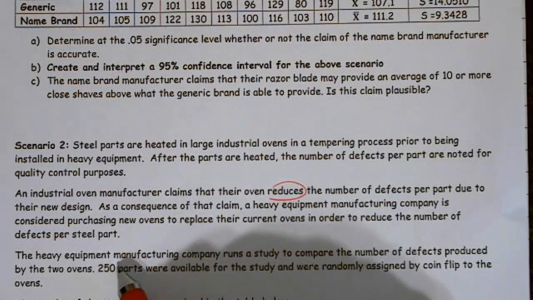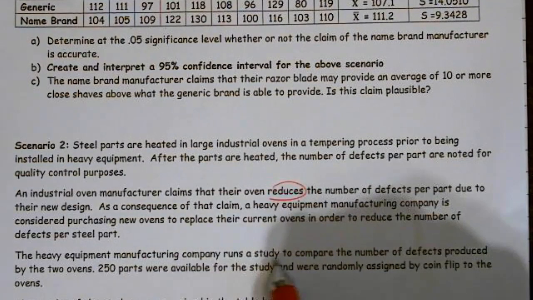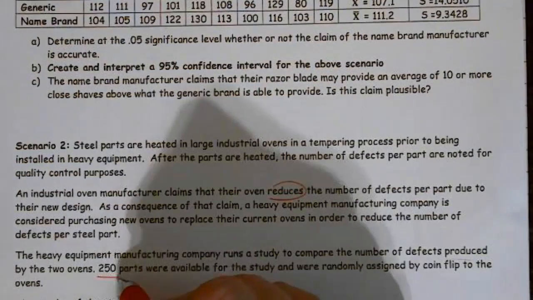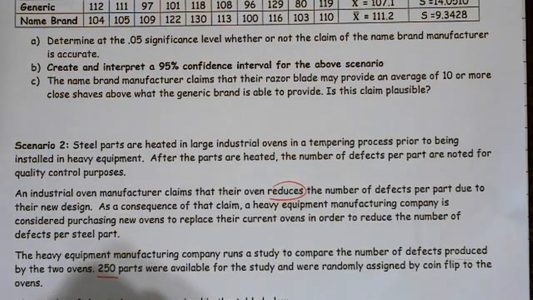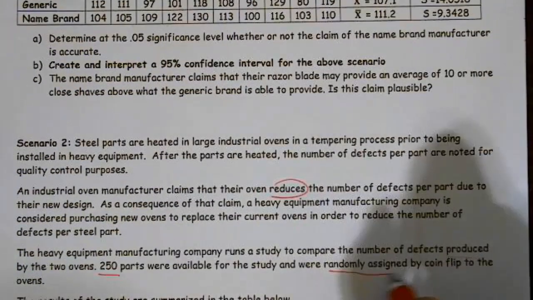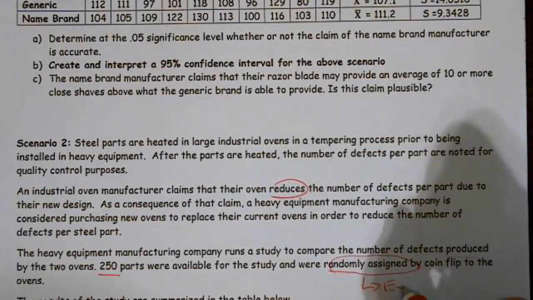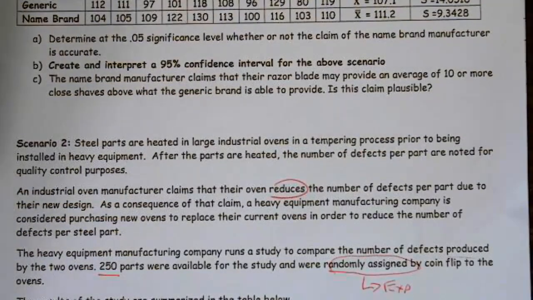The heavy equipment manufacturing company runs a study to compare the number of defects produced by the two ovens. 250 parts were available for the study and were randomly assigned. This is important. Random assignment tells me that I'm working with an experiment. Remember, if it's an experiment, it can also show causation. And parts were assigned by coin flip to the ovens.